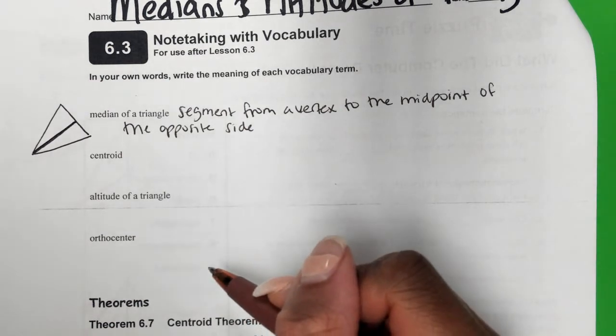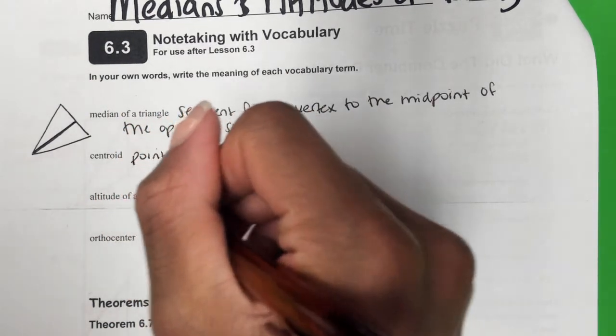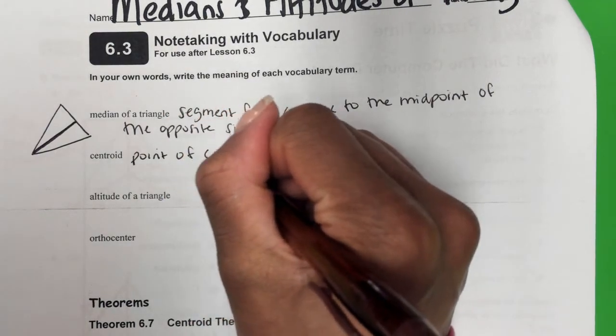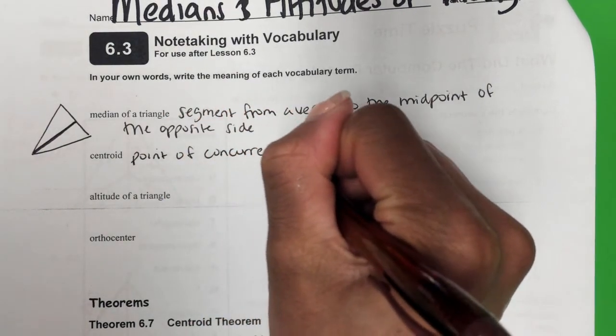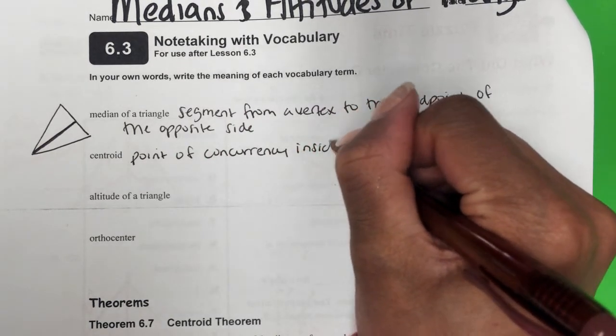Okay, the centroid is the point of concurrency inside the triangle.